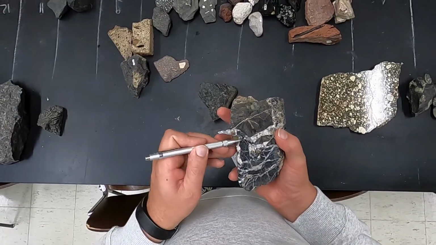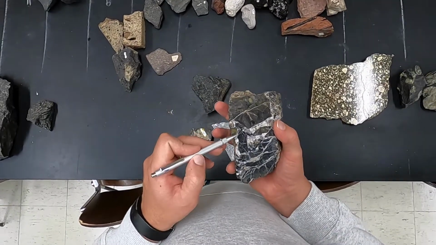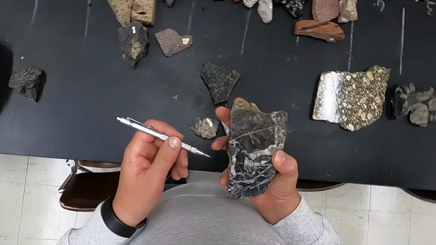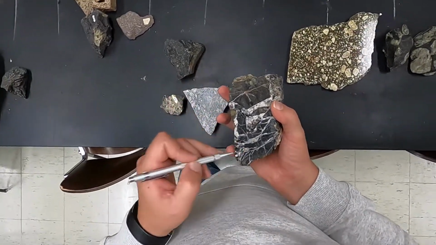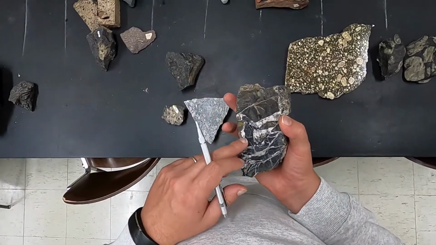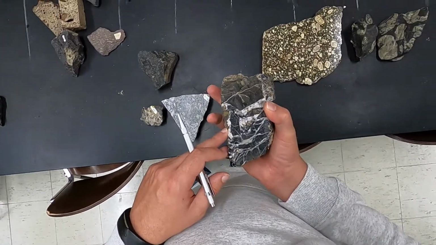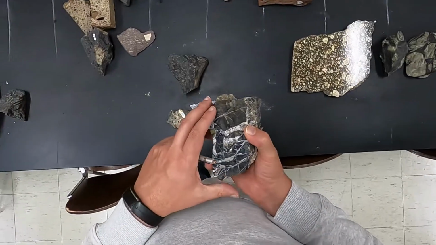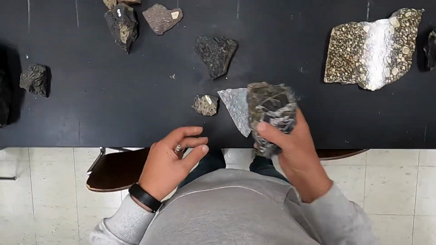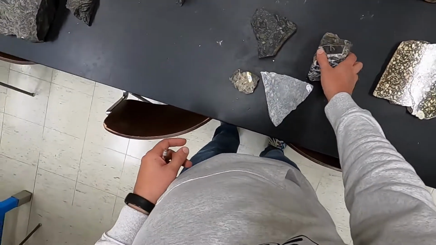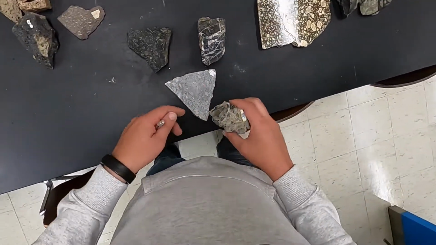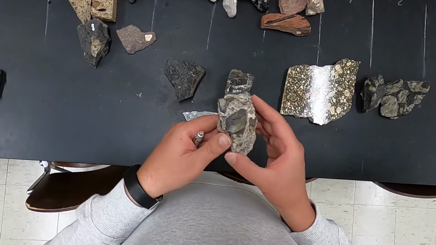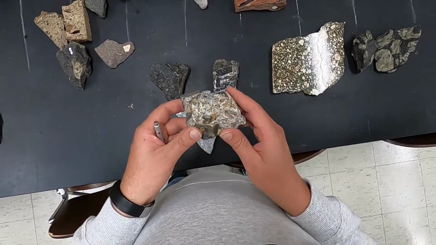So these are not phenocrysts, they are clasts, so fragments of pre-existing basalt, and these also are fragments that didn't move much because they have pretty much the same composition. So that's an example of volcanic breccia. This is another example of that with more concretionary textures.